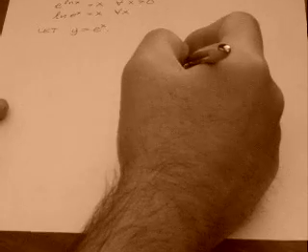So let's let y equal e to the x. Alright, then you take ln of y on both sides. So ln of y equals x.